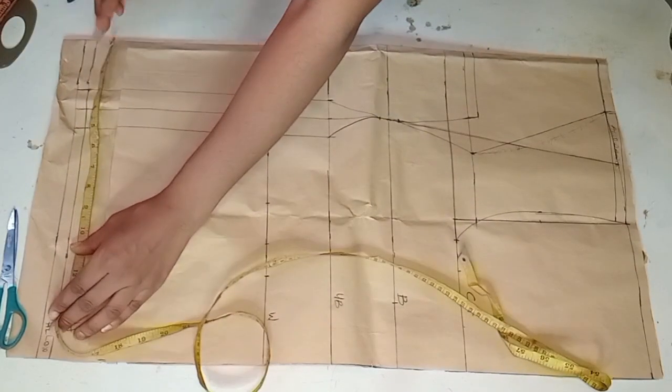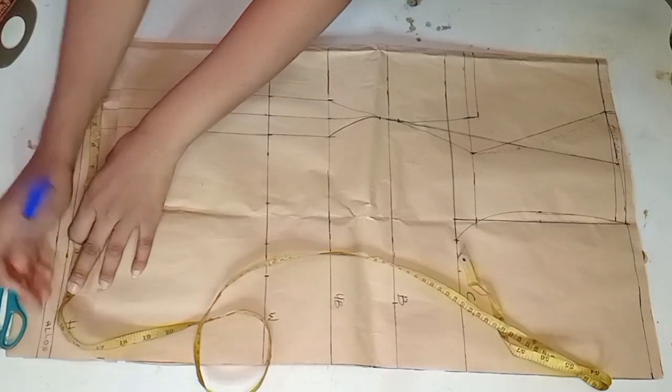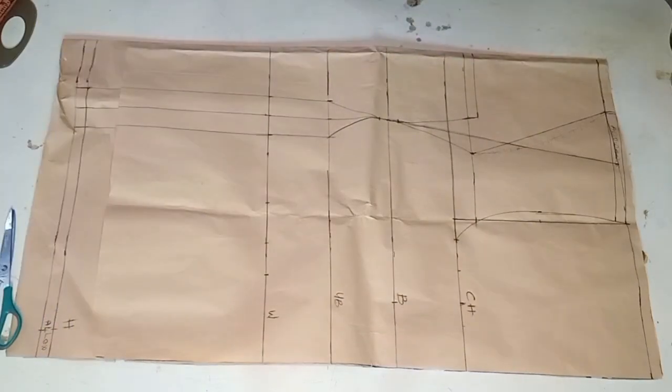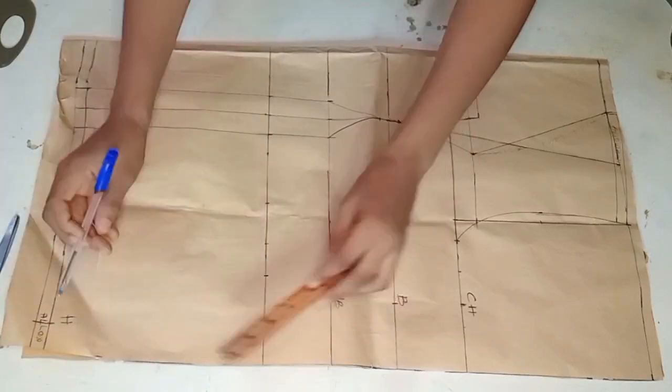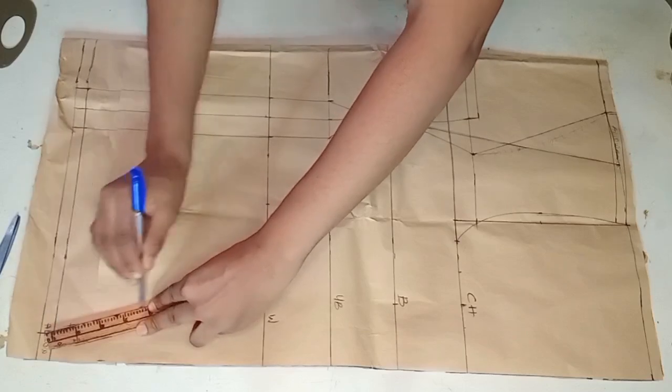On the hip line as well, I also came in by quarter of my hip measurement plus the 2 inches for the dart and 1.5 inch sewing allowance. The same thing on the hip line, I connected on the allowance line. And after that, I just connected all the points together with a straight ruler.